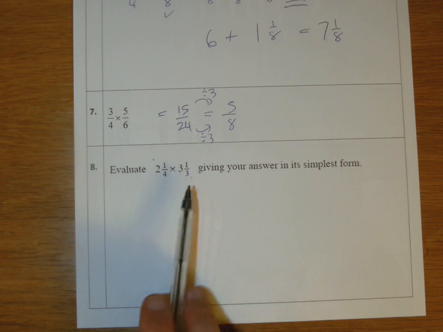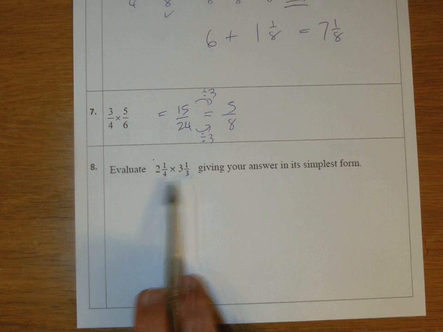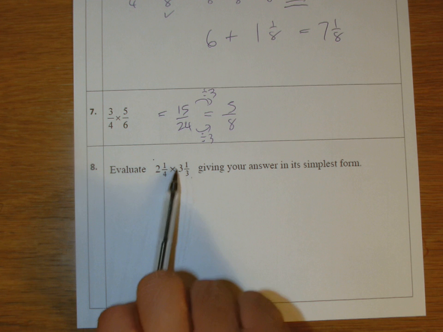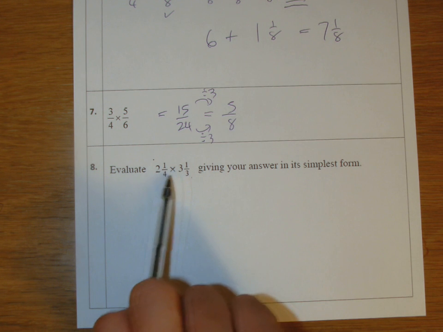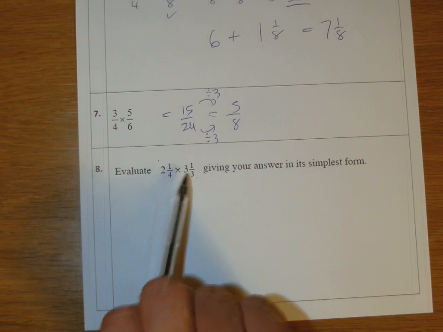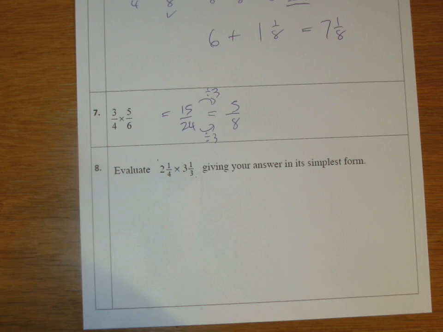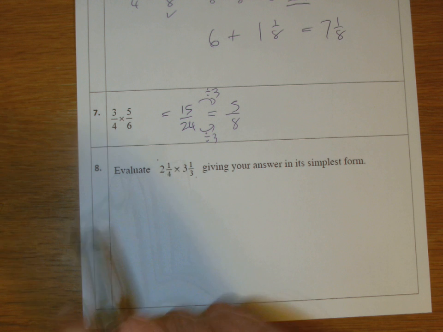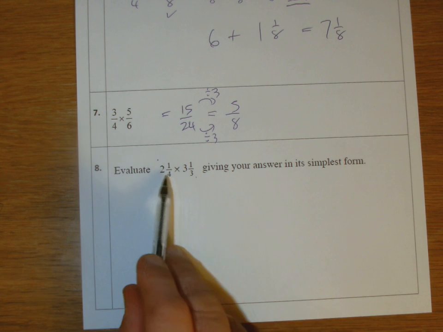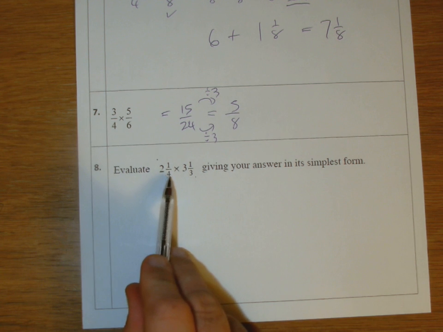Here we've got to multiply. You need to be careful because it's mixed numbers multiplying here. Whereas with adding, we can split this up and look at the whole numbers and then the fractions. But when it comes to multiplying, you can't do that. So what you need to do here is change this into improper.